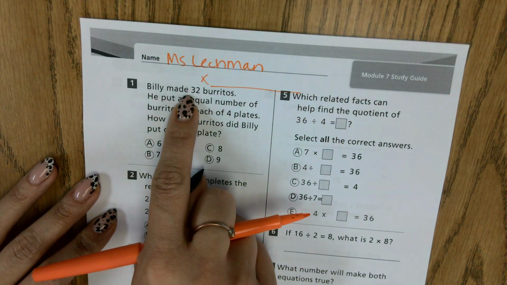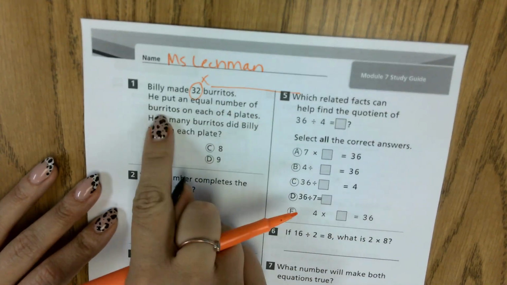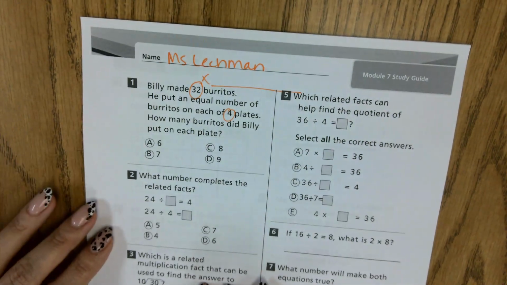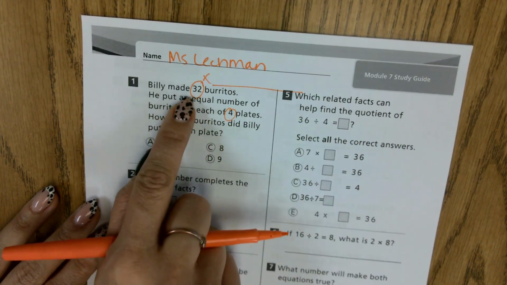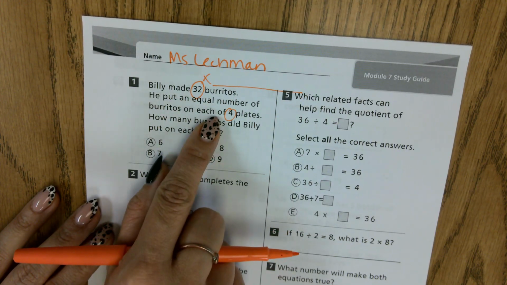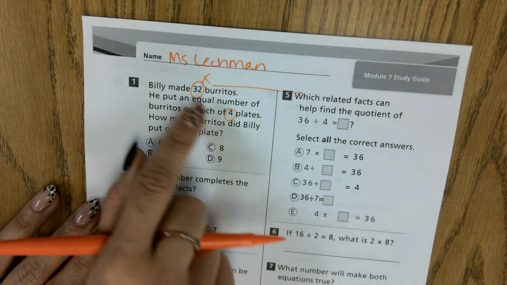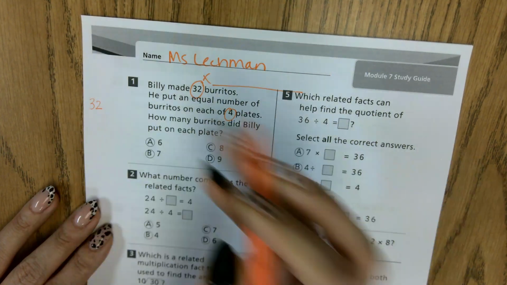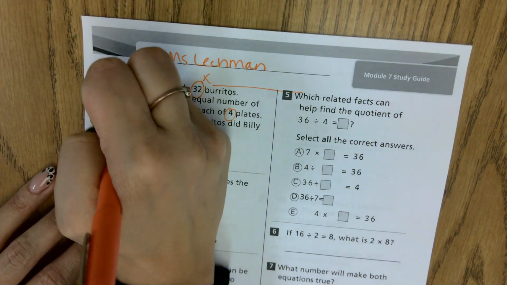It says, Billy made 32 burritos. Circle your 32. He put an equal number of burritos on each of 4 plates. Circle your 4. How many burritos did Billy put on each plate? This is where you're going to look. Do we have our whole or do we have our parts? If we have our whole, we're going to divide. If we have parts, we're going to multiply. And it looks here like we have our whole number. So we're going to be dividing. So we're going to take 32 and we're going to be dividing by 4.